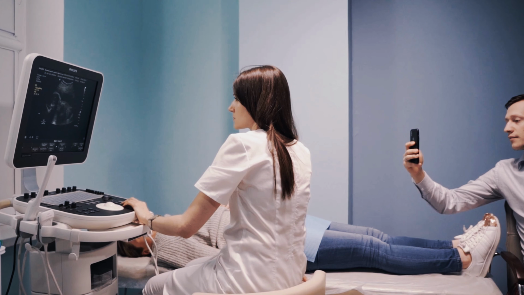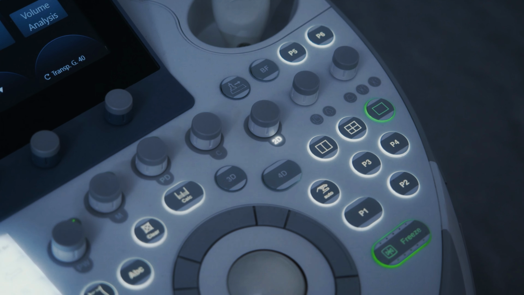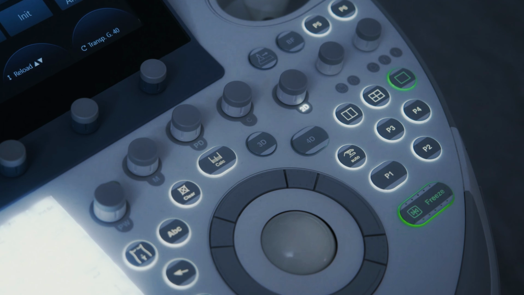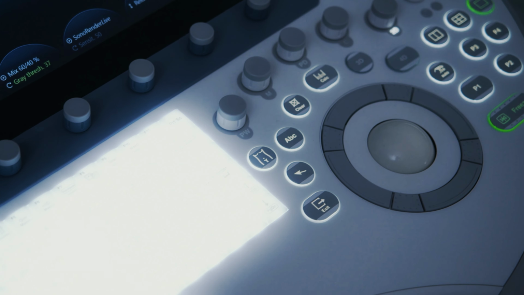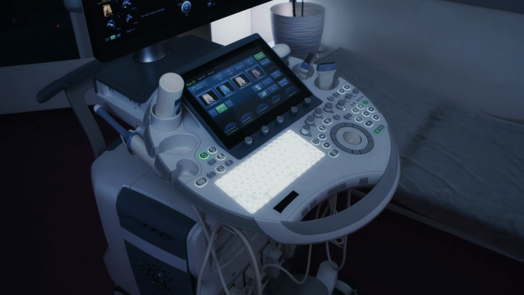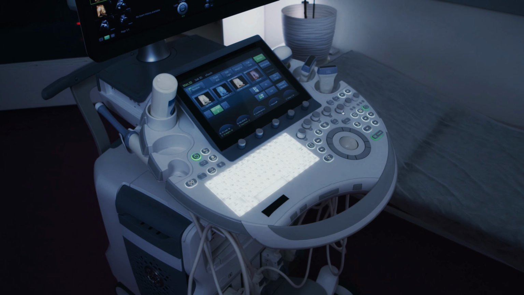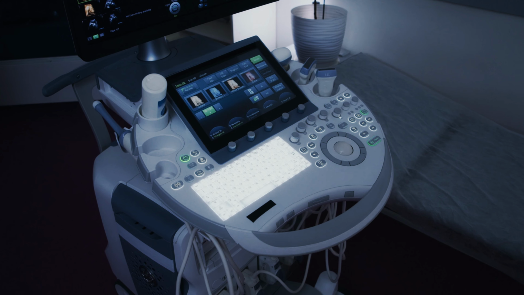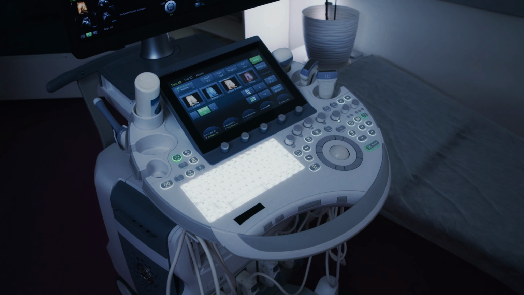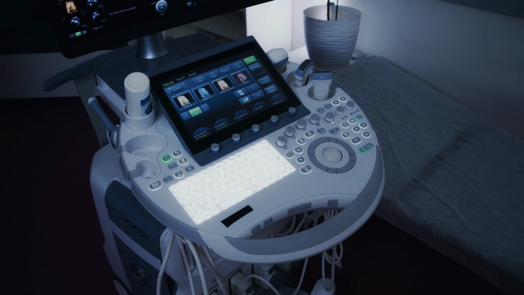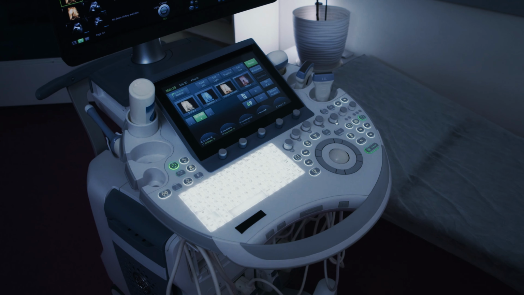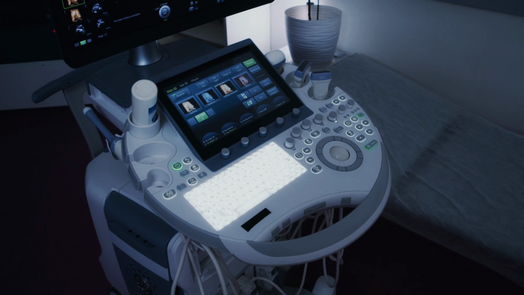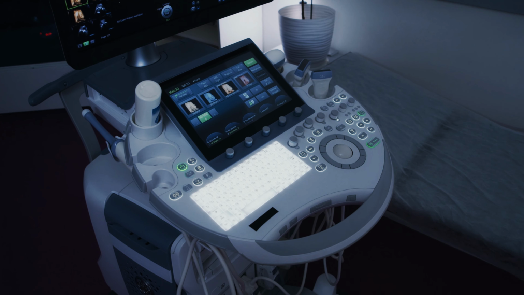Control panel. The control panel includes various settings that allow the operator to adjust image quality, depth, gain, and the mode of imaging, e.g., Doppler for blood flow. Transducer gel. A gel is applied to the skin before the transducer is used. The gel eliminates any air between the transducer and the skin, ensuring that the sound waves pass smoothly into the body for better imaging.